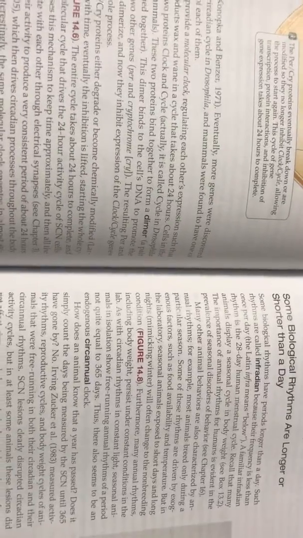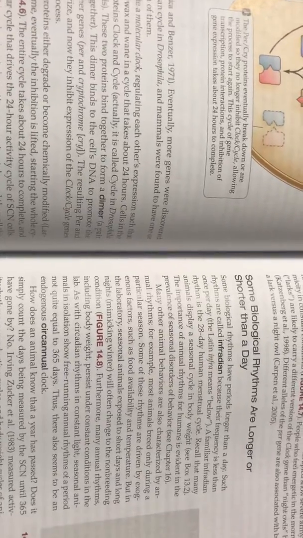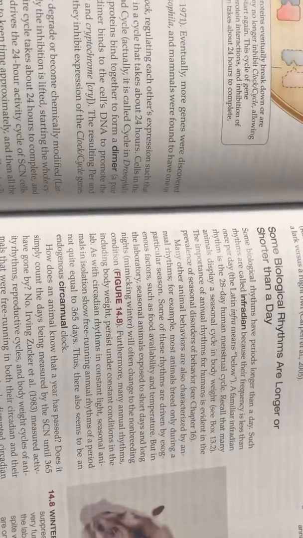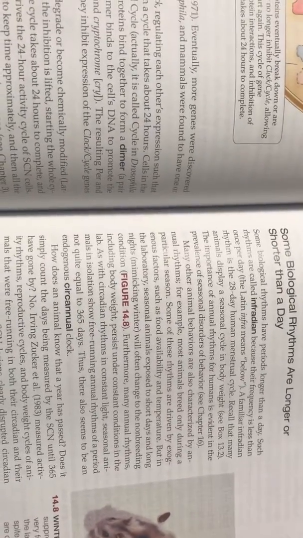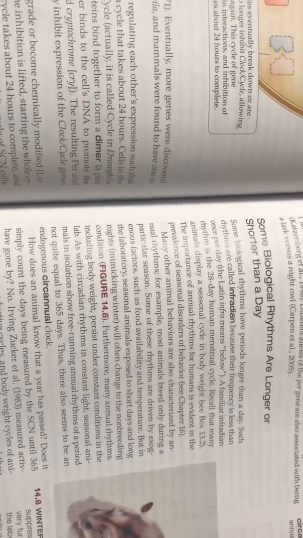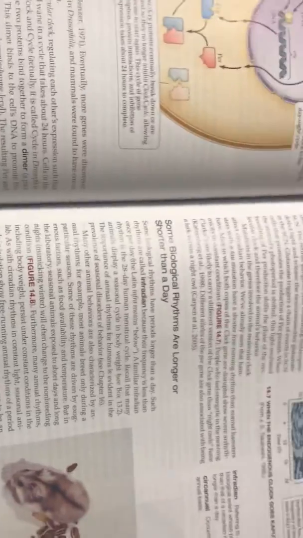Retinal ganglion cells in mammals detect light and release glutamate in the SCN, which triggers a chain of events and promotes the production of protein. People who feel energetic in the morning are likely to carry a different version of the clock gene than those who feel energetic at night. Different alleles per gene are also associated with being a morning lark or night owl.